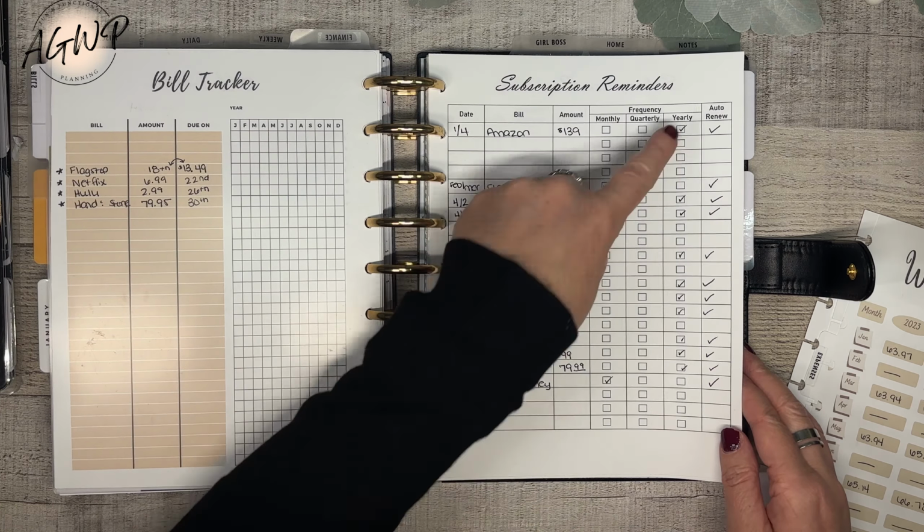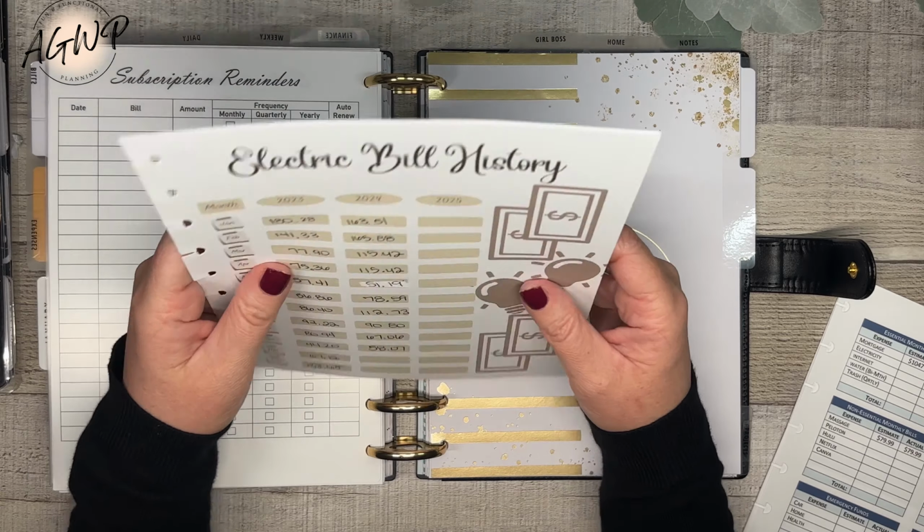So then the next section is my expense section. Now I could put bills there, but I don't think I am. I'm going to go ahead and just put these here. I wish I would have done these front and back, but I didn't. So at the end of next year, I'll just create new ones. But this is just to show me my water bill and my electric bill history.